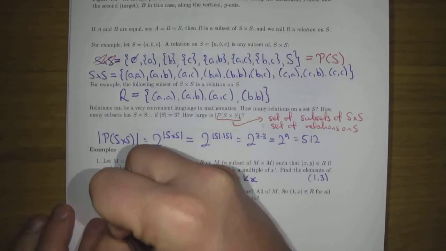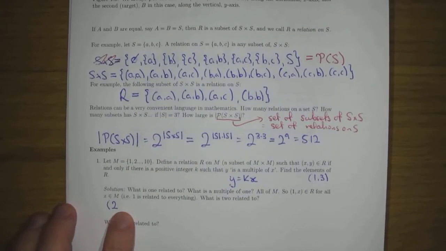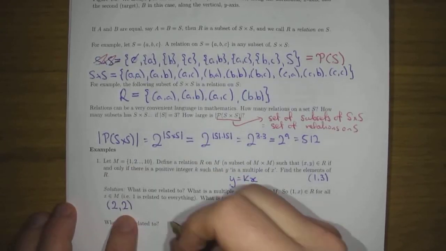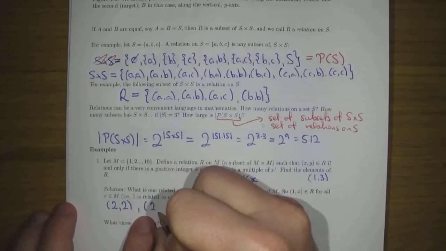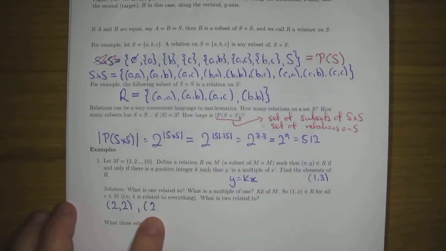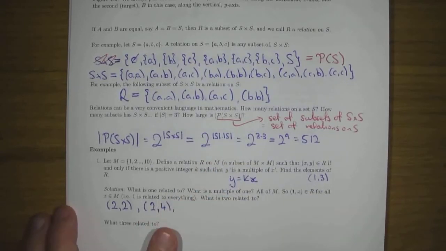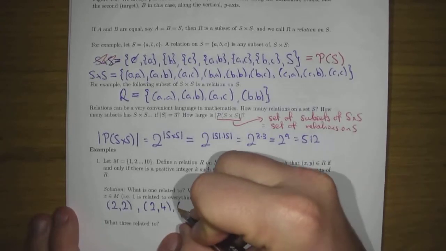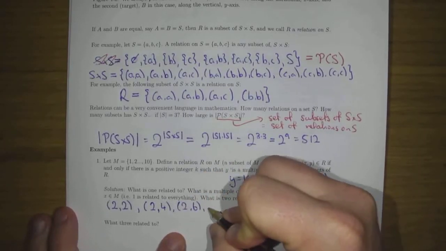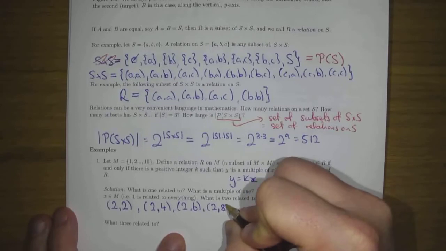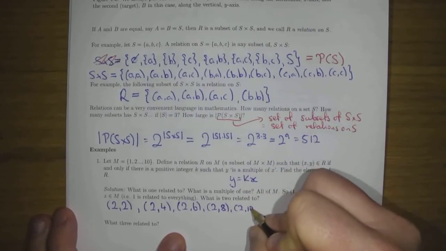Is 2 related to 1? No, because 1 is not a multiple of 2. Is 2 related to 2? Yes, because 2 is a multiple of 2. Is 2 related to 3? No, because 3 is not a multiple of 2, but 2 is related to 4. Is 2 related to 5? Is 5 a multiple of 2? No, so it's not there. But 2 is related to 6. 2 is related not to 7 but to 8. And 2 is related to 10.